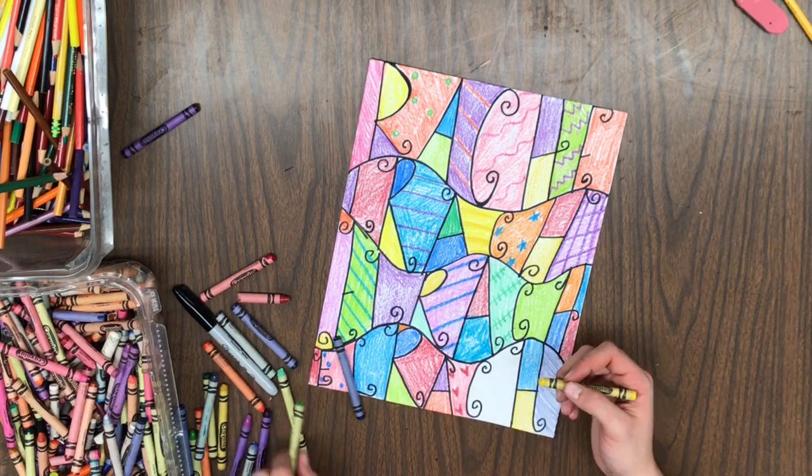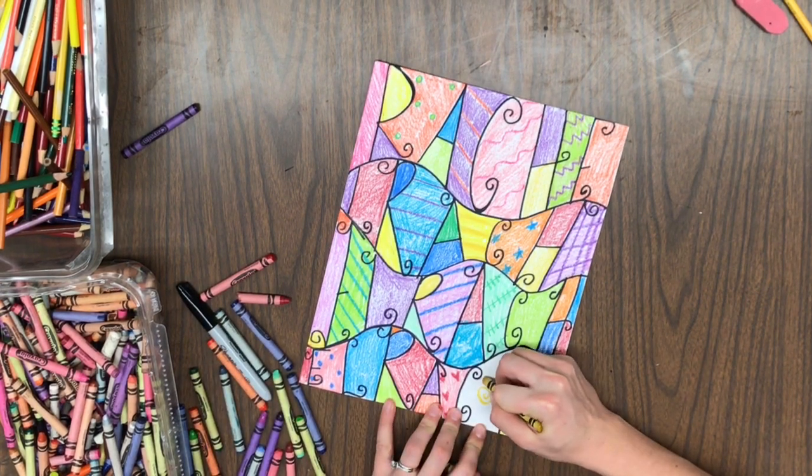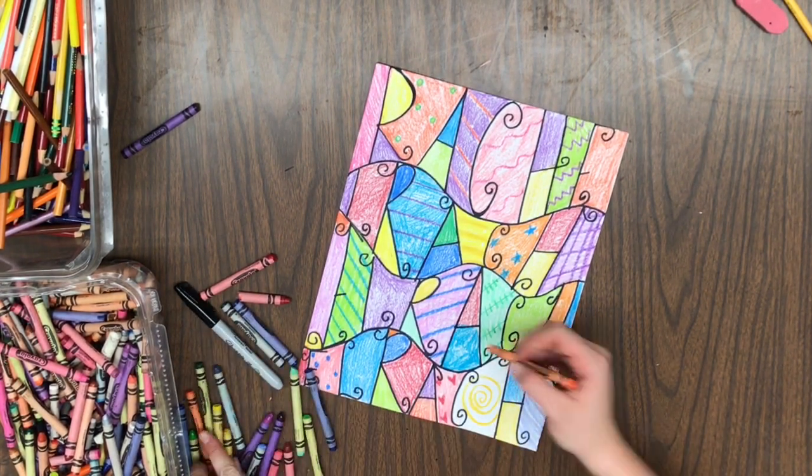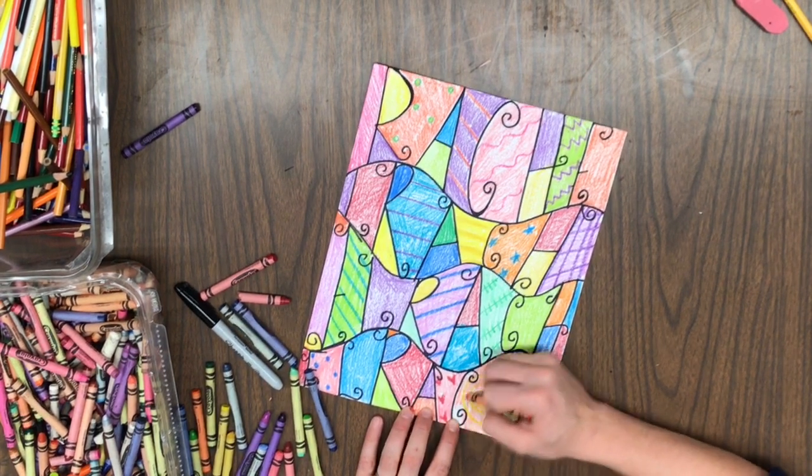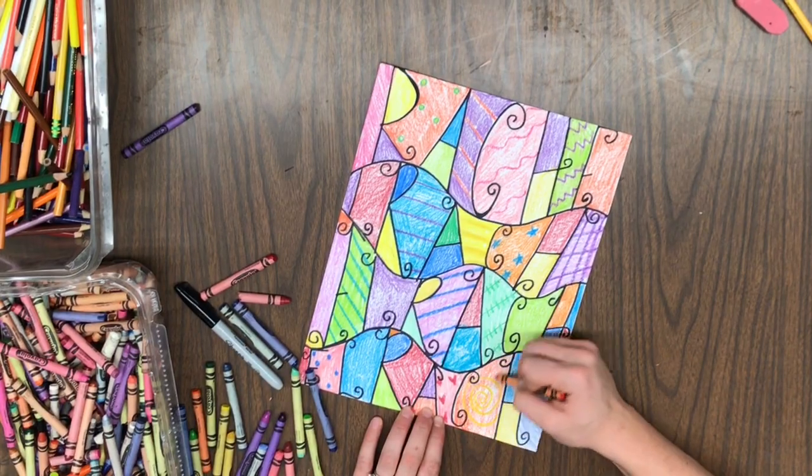All right, I am finishing up any last details in my spaces, making sure each space is a different color or has a different design, and my roller coaster abstract name art is complete.